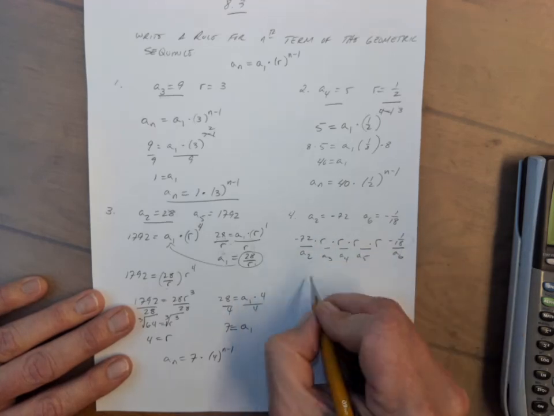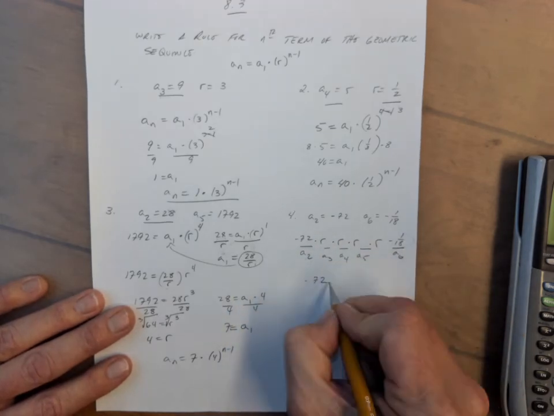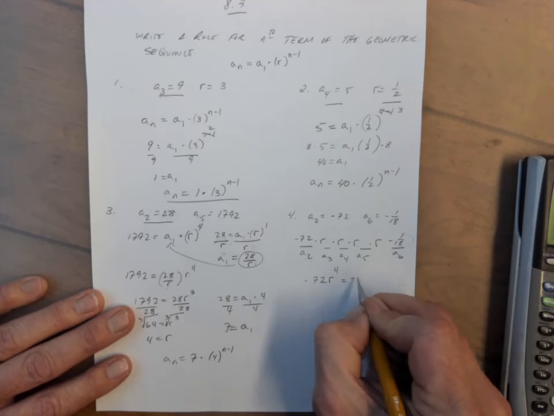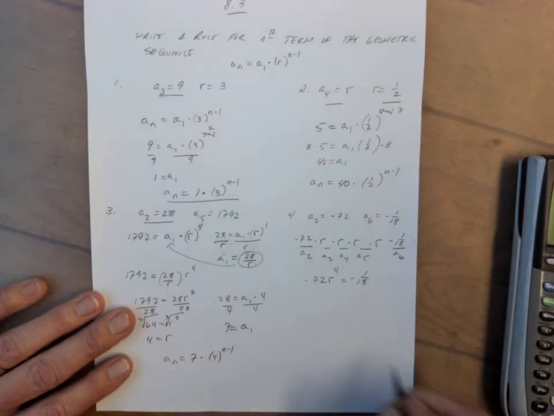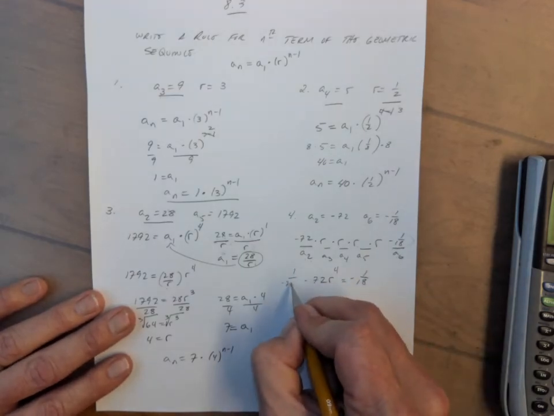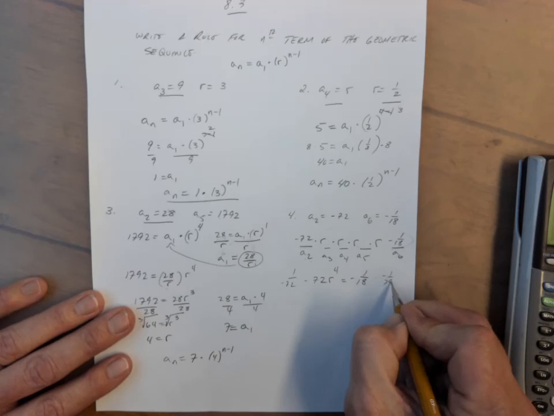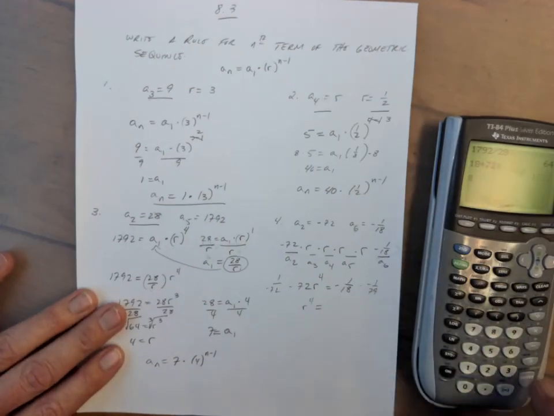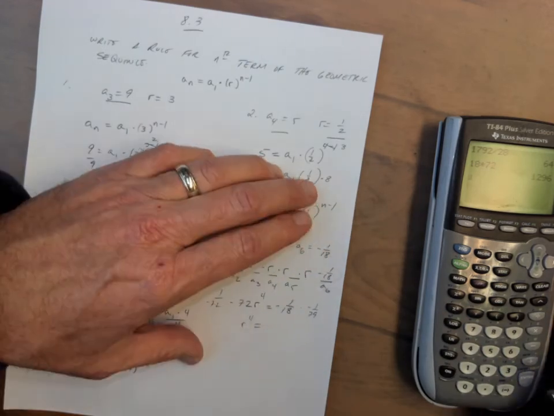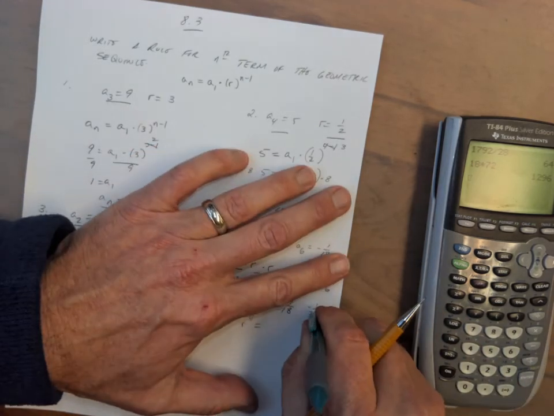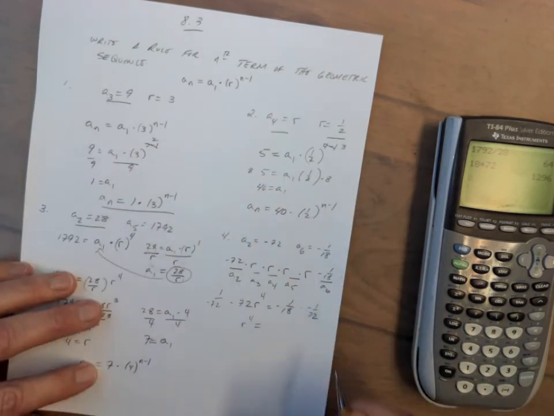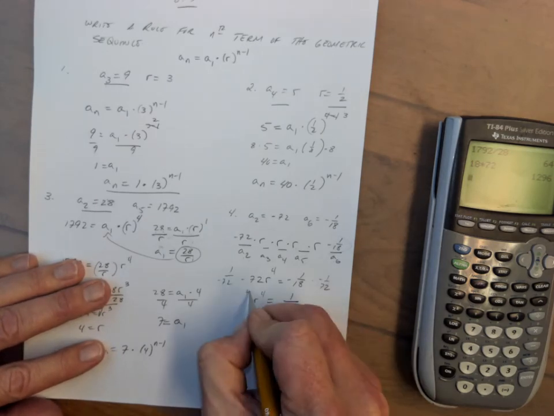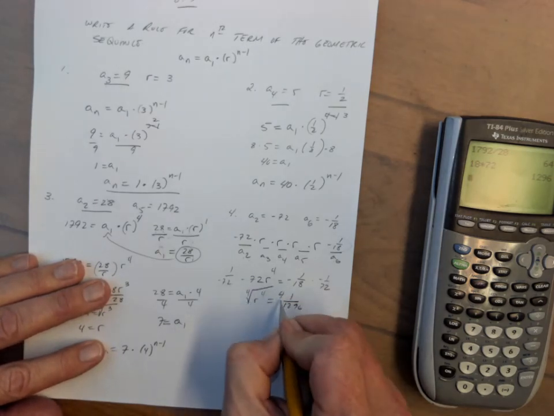So I can rewrite this as an equation as negative 72 r to the fourth, right? r times r times r times r is r to the fourth, equals negative 1 over 18. So I'm going to multiply both sides by negative 1 over 72. So I have 18 times 72. I wrote 79 over there. Let me correct that. And we get now a positive 1296.